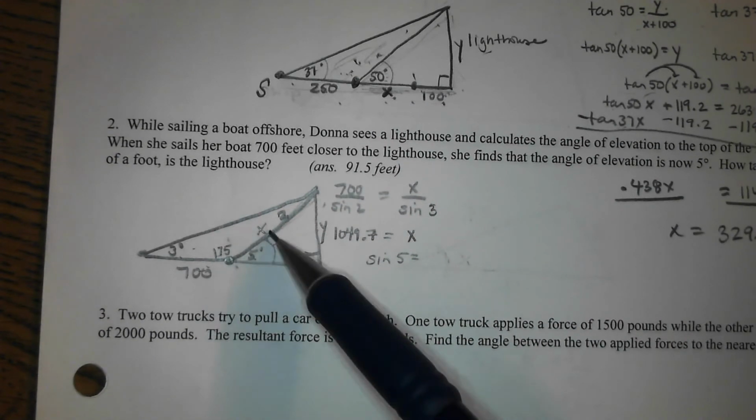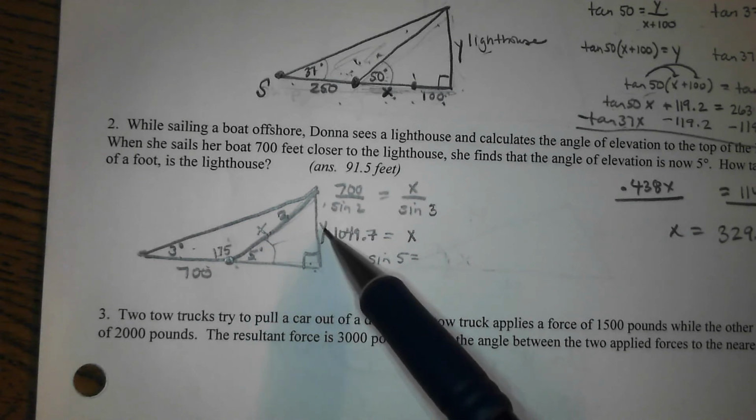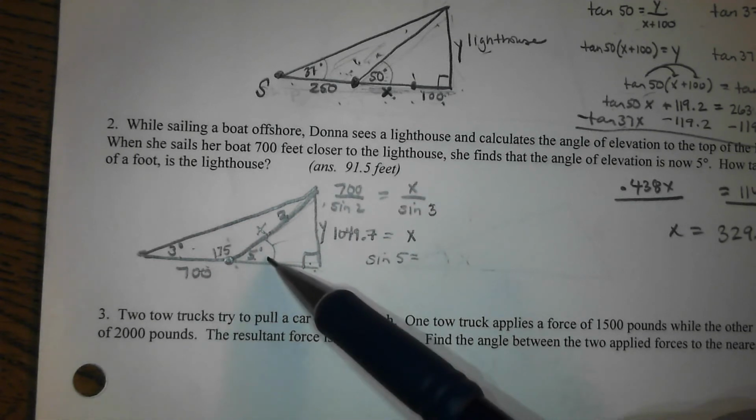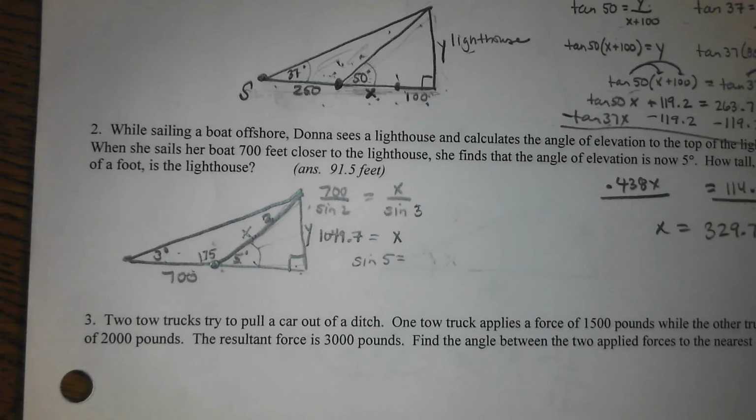You could do, now that you know this, 1049.7 over the sine of 90 equals y over the sine of 5. Yes, you could. Most people prefer SOHCAHTOA. But if you want to do law of sines twice, this is the trouble. When there's options for kids, it's not ever a good thing.